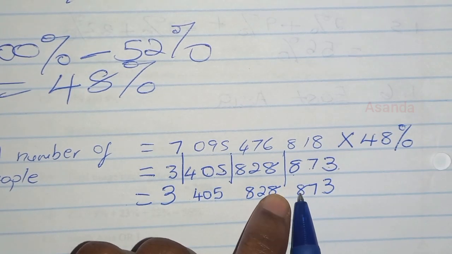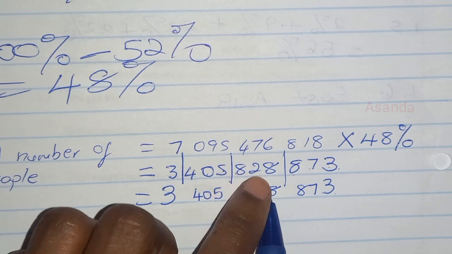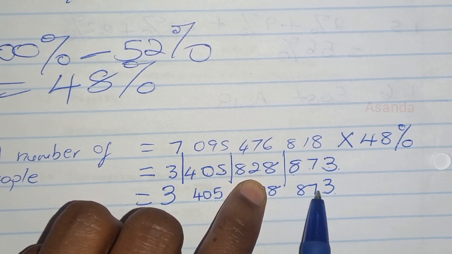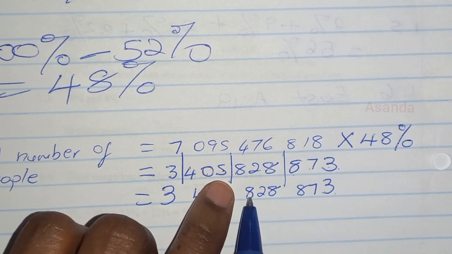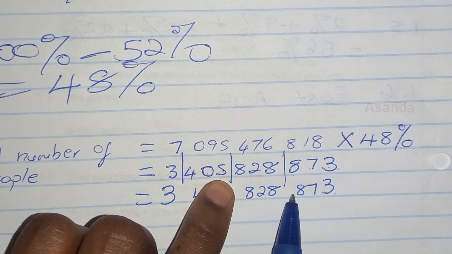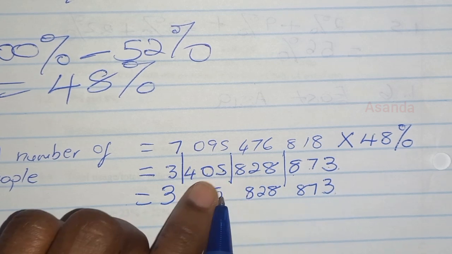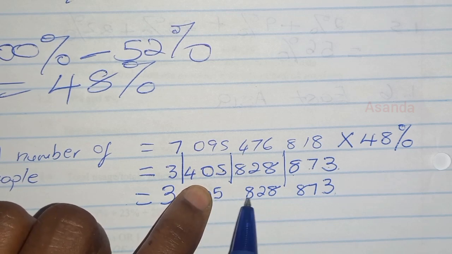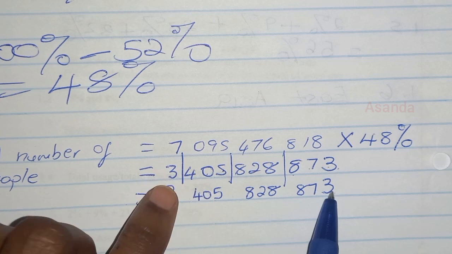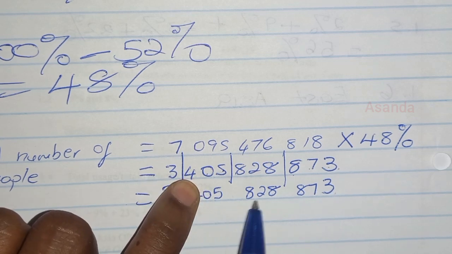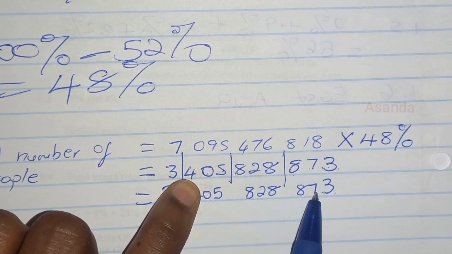If you start here, this is 873. And if you start here, this is 8,873. This is 28,873. This is 828,873. 5,828,873.